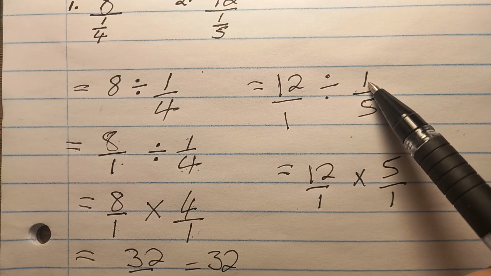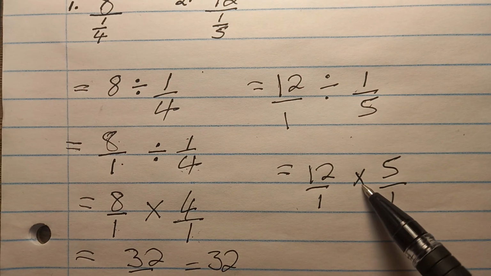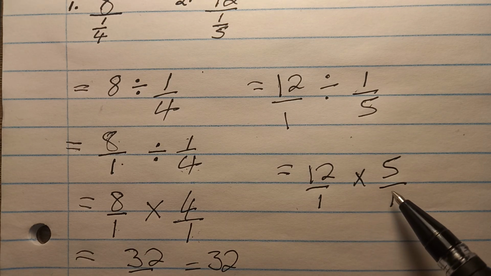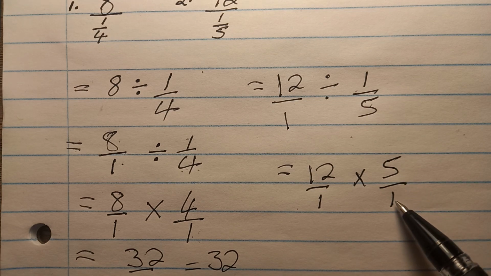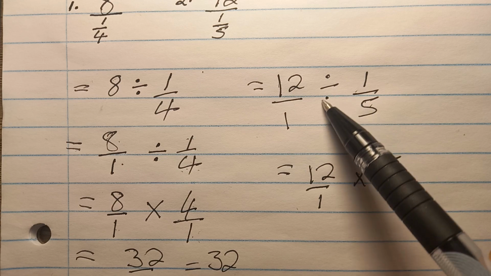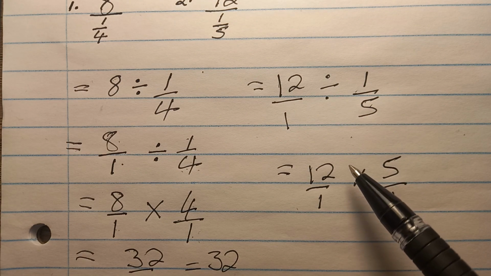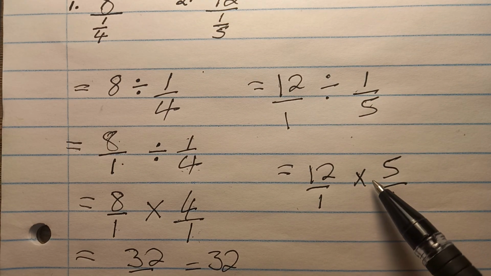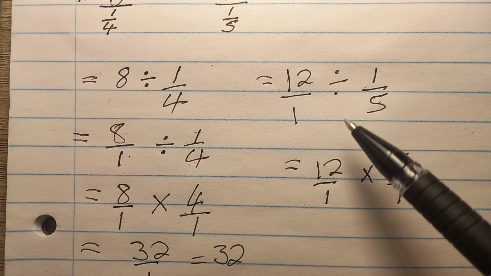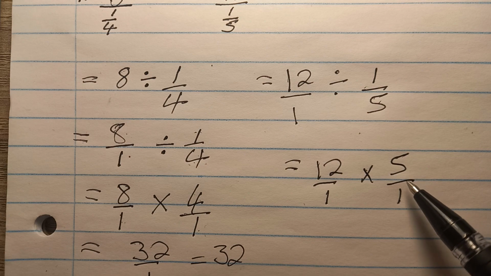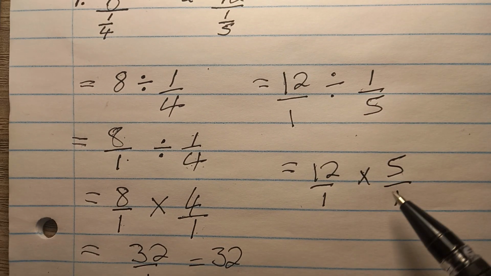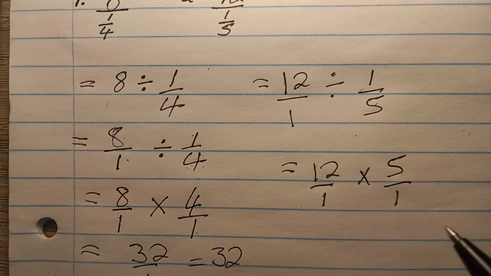Our numerator was 1 and denominator 5; now our numerator is 5 and denominator is 1. All the time when you are removing the division sign with fractions, you must make sure that the numerator becomes the denominator and the denominator becomes the numerator. Now we have 12 multiplied by 5 divided by 1 multiplied by 1.